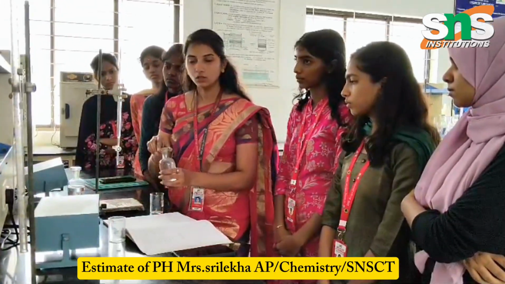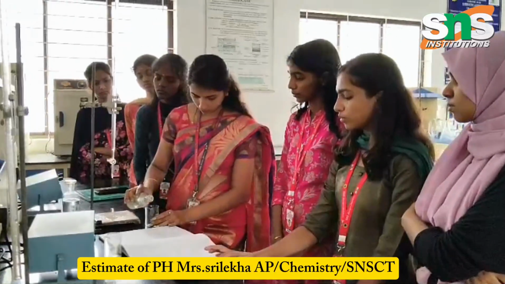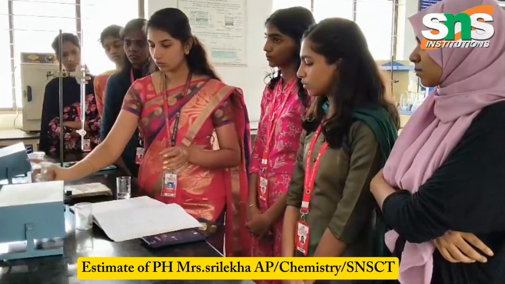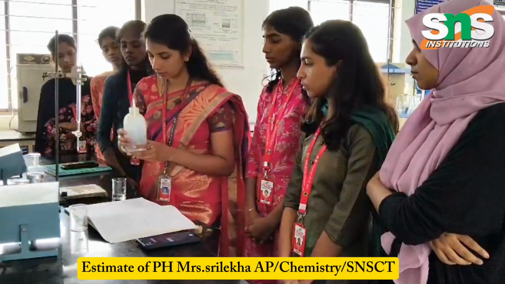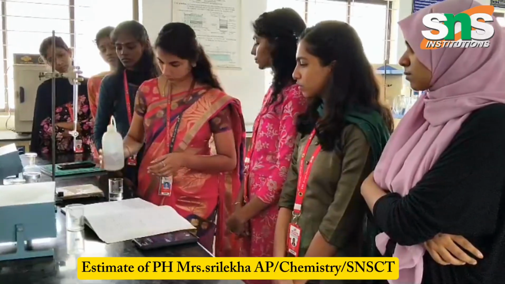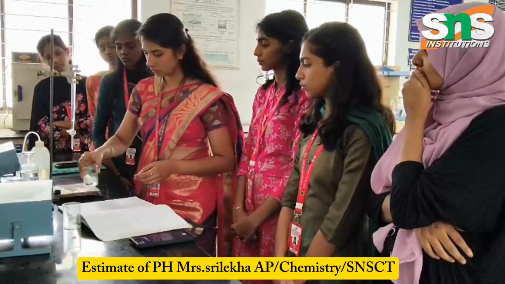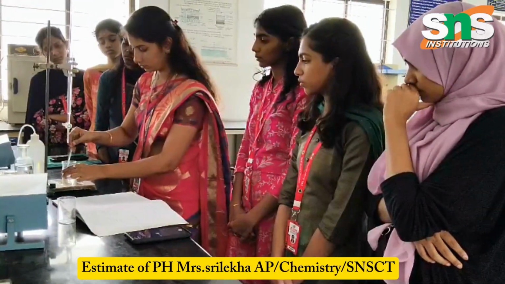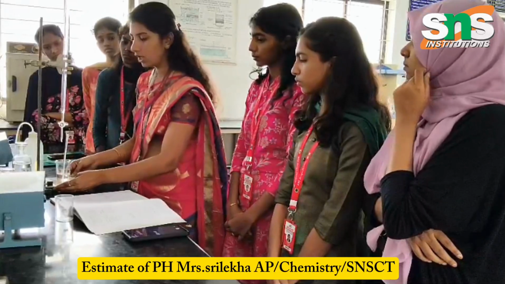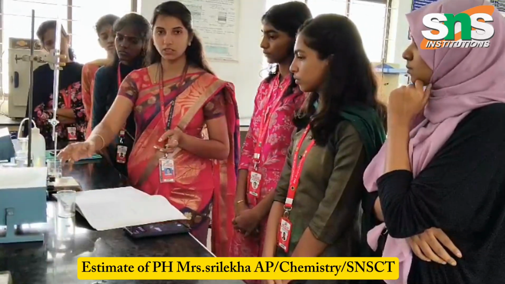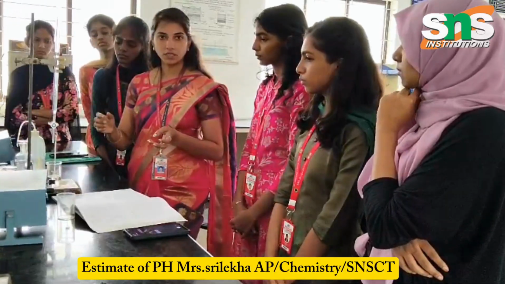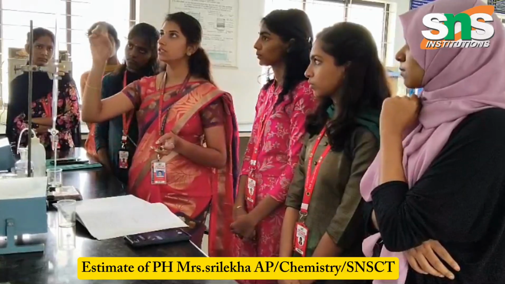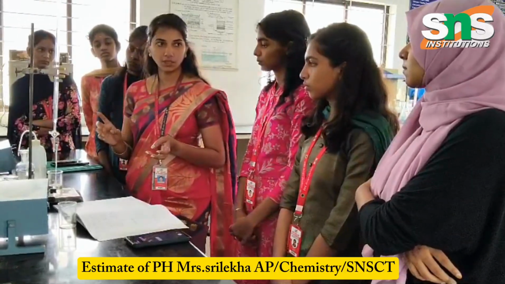With the pipette, 20 ml of the HCl solution is taken. To dilute this solution, we add 10 ml of distilled water. Then we connect the pH electrode to the pH meter. Then the NaOH will ionize to Na plus ions. The starting reading should be considered as 0 on the pH meter.